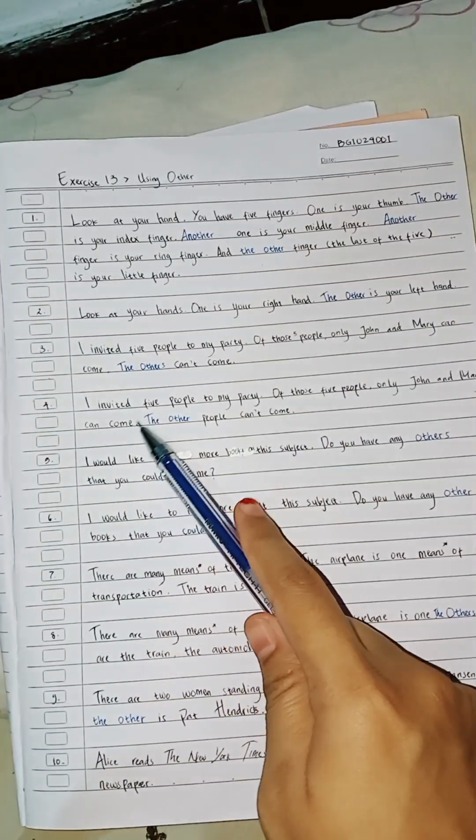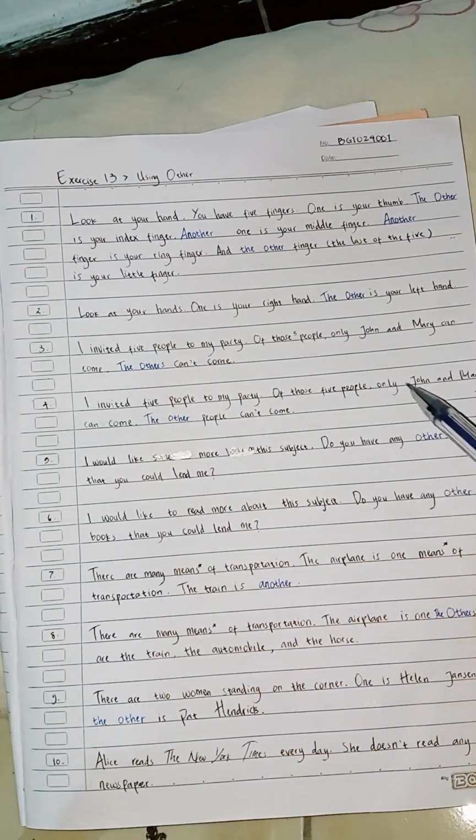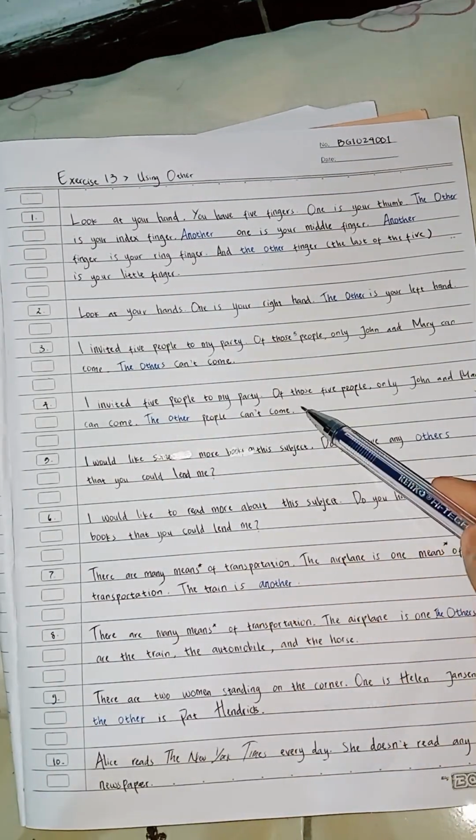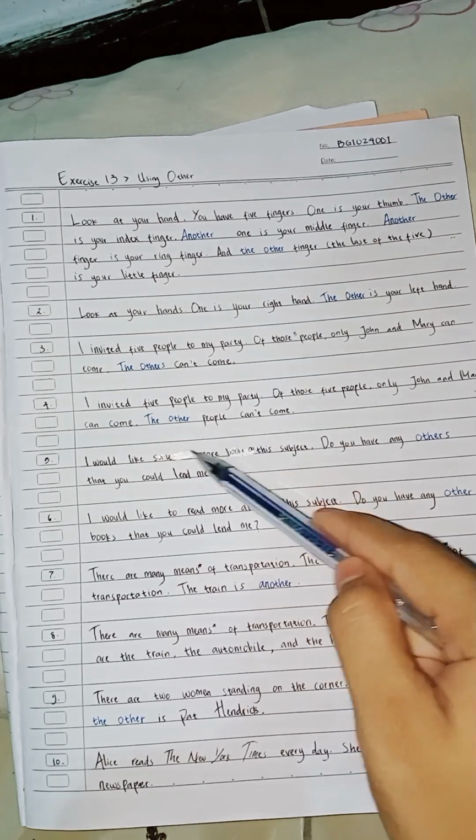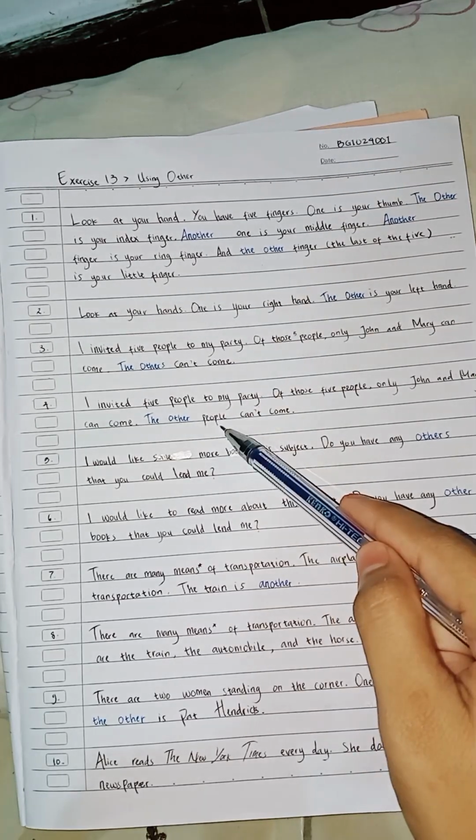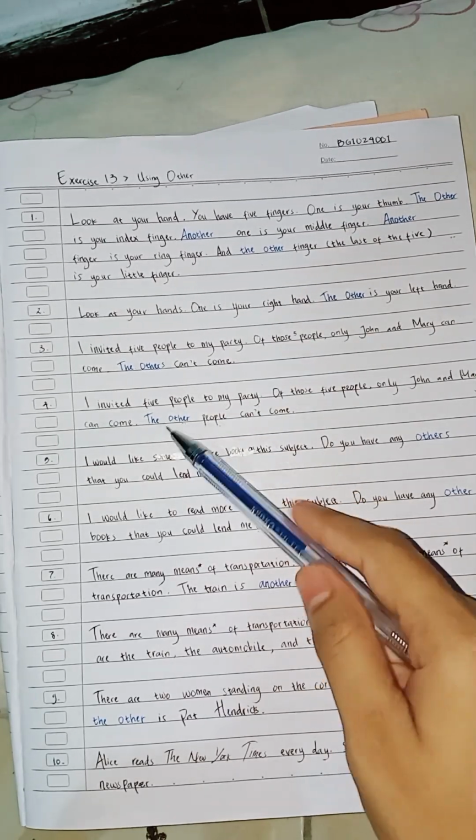And the next, I invited 5 people to my party. Of those 5 people, only John and Mary can come. The other people can't come. Why is this using the other? Because people here is repeated, so the other is used as an adjective here.